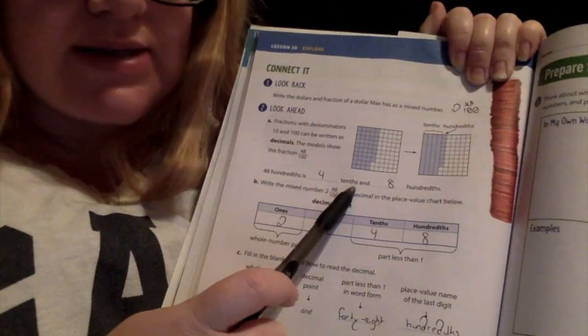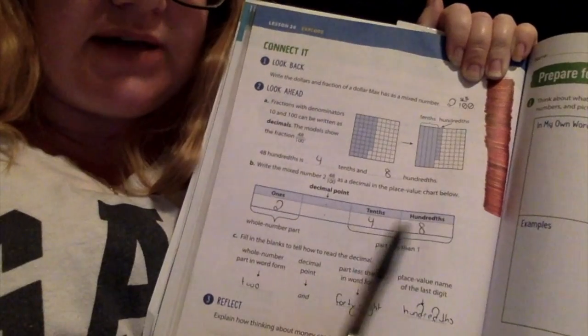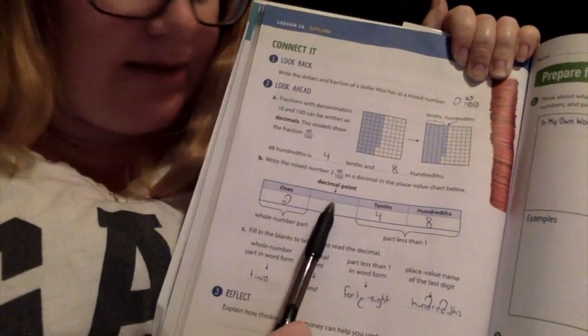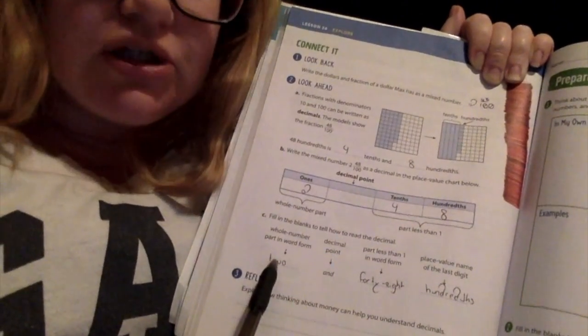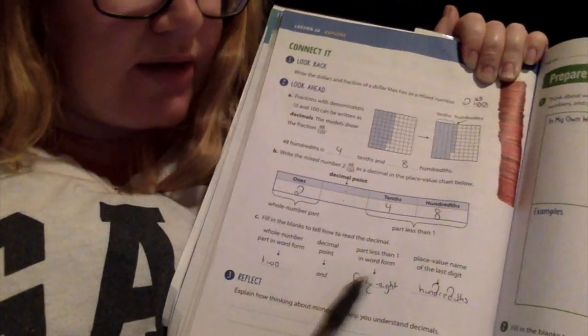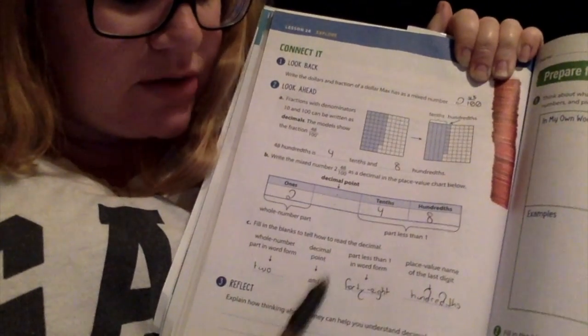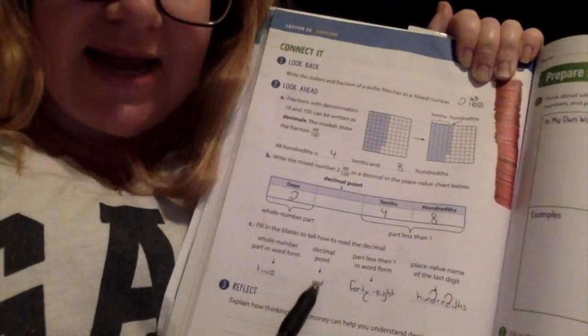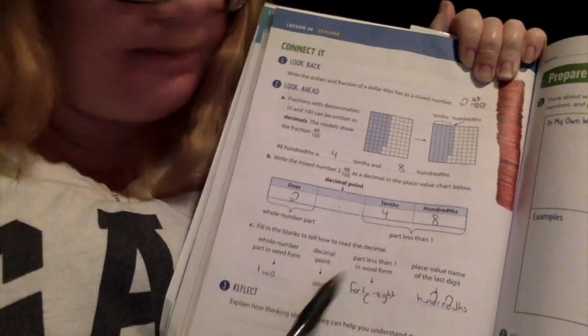So back up to 2A, it asks you where the 4 is. Well, the 4 is in the tens and the 8 is in the hundreds. We know this because they gave us a diagram down here, okay? So then it asked me to just simply write that out into word form, so I did. I said 2 and 48/100ths because that's how you would say this. Now notice decimal point, I get to say "and," so I say "and" here.